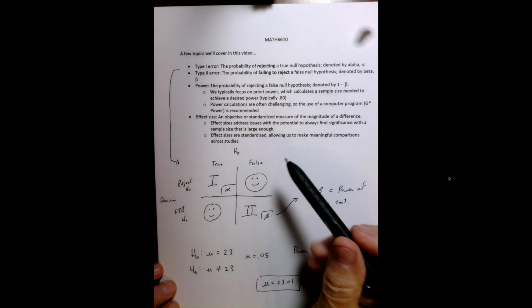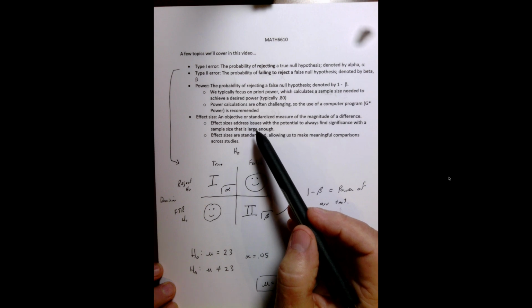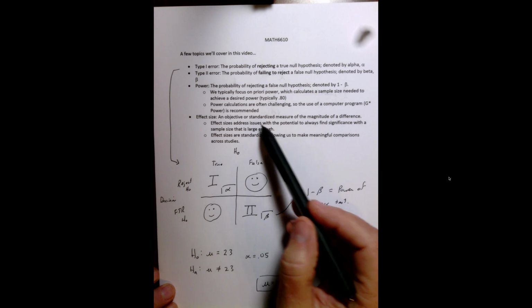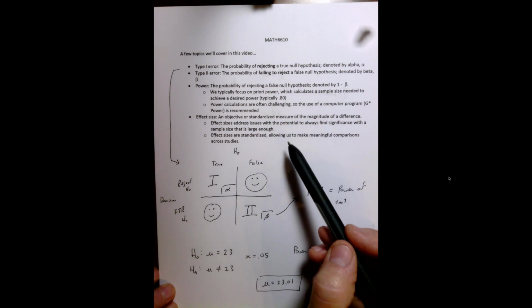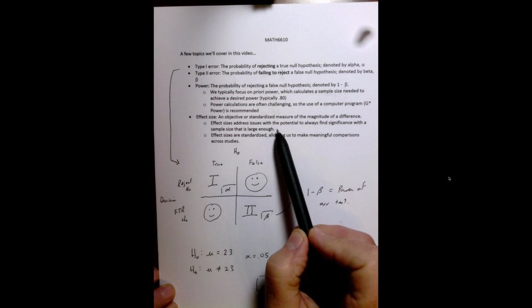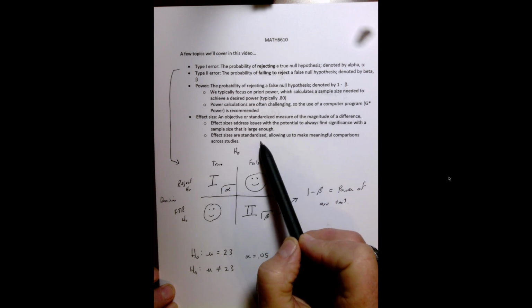Well, statisticians noticed this a few years ago, and they came up with a standardized, I guess Cohen was the main man in this, but to come up with an objective or standardized measure. So again, effect size is control that a sample size large enough will always lead to statistical significance. And another caveat or advantage to this is that effect sizes being standardized, we can compare across different studies.